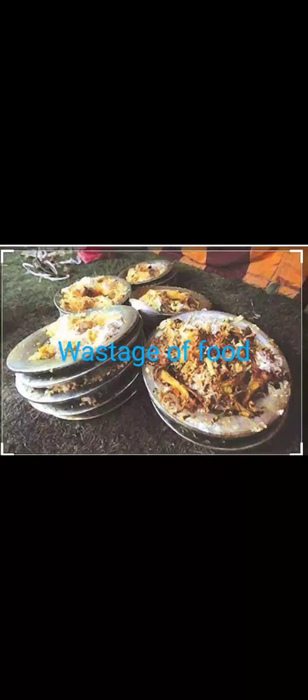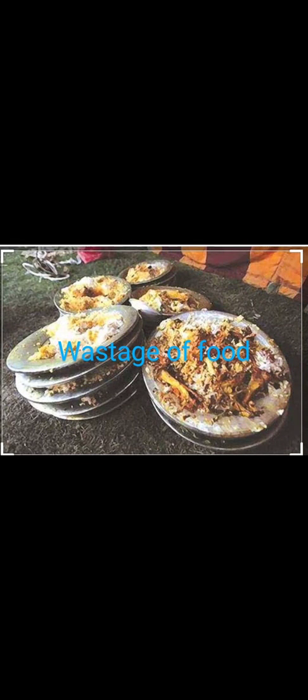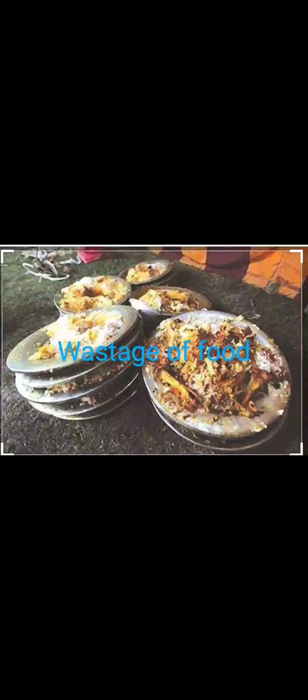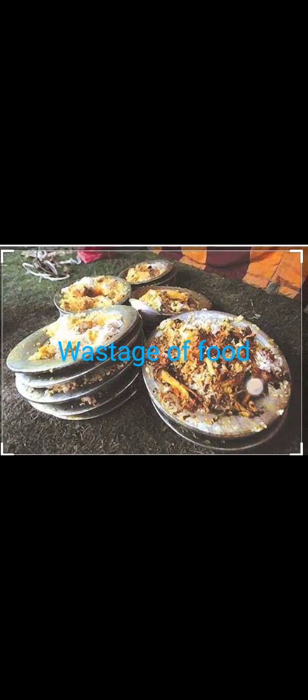Otherwise, most of the food gets wasted. And you have seen in many parties how some people fill up their plates with all types of food that is available without even thinking whether they will be able to eat it or not. And sometimes they are not able to finish even half of it. So, what happens to the food that is left over in the plate? It is discarded and put in the garbage or the dustbins.